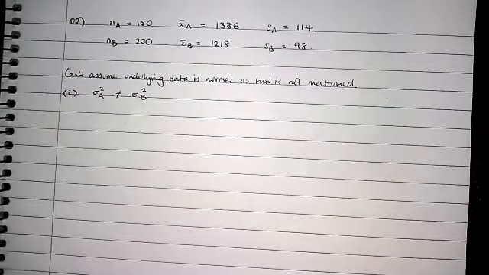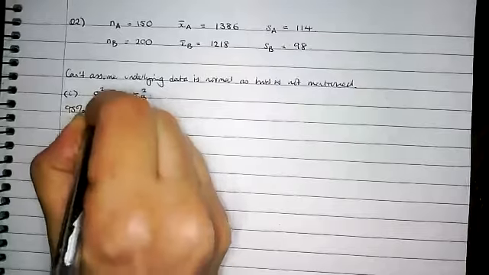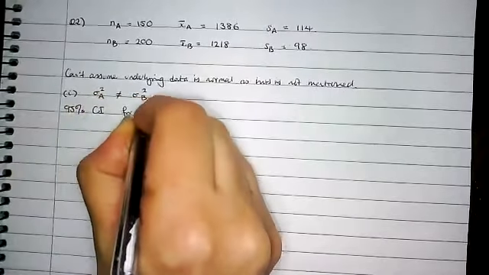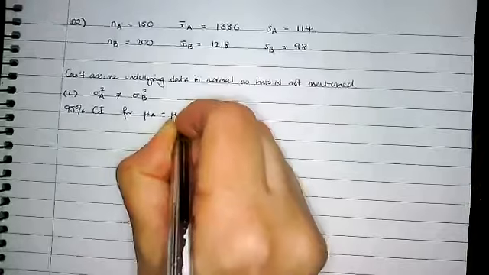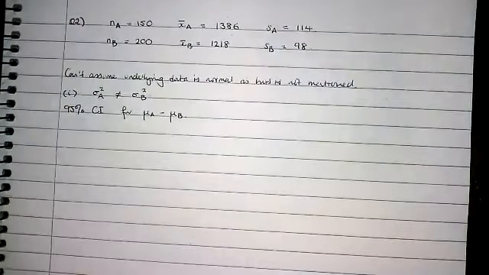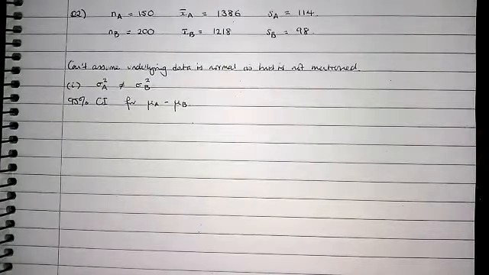And we're interested in a 95% confidence interval for the difference between the two means. So we're interested in a 95% confidence interval for the mean of A and the mean of B. Those are the population properties, not the observed quantities.